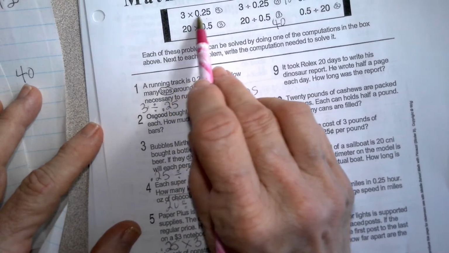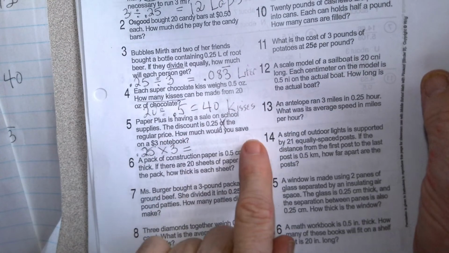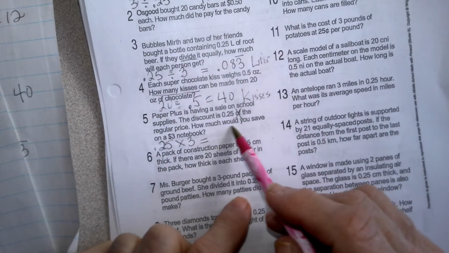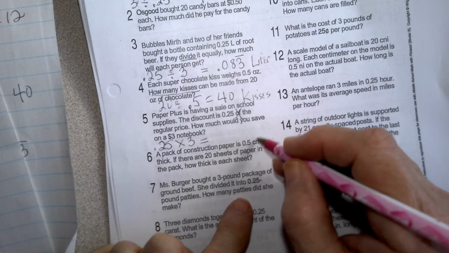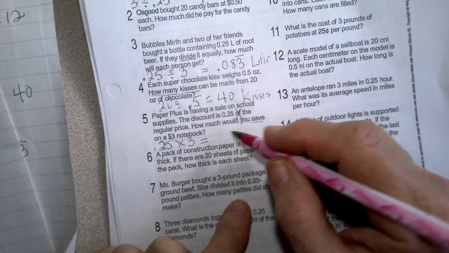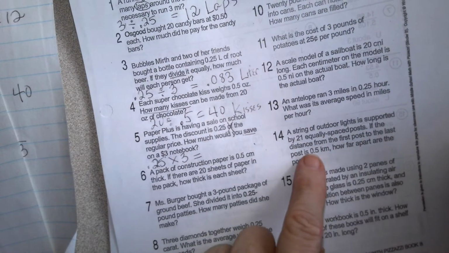When you finish it, put your answer here. And then you'll put how much would you save. Whatever answer you get is the discount. You can either write discount or saved, because how much do you save? That is how much is saved. And I'm going to help you with one more.